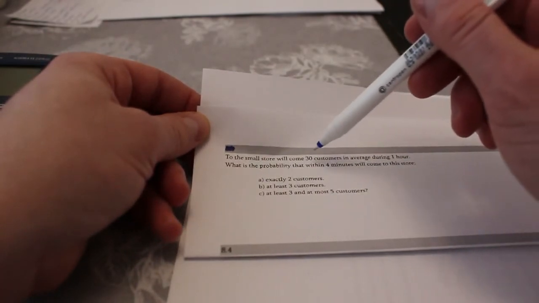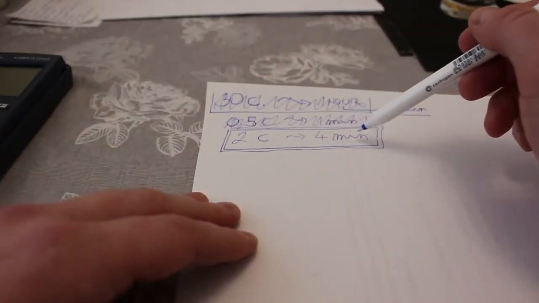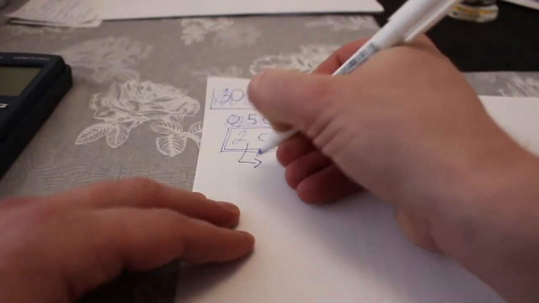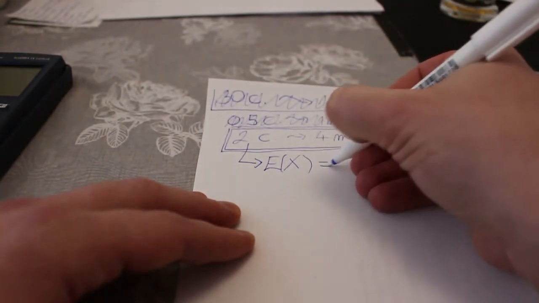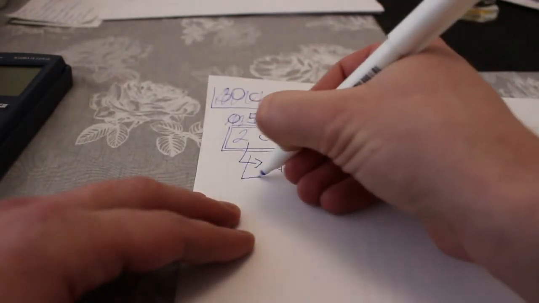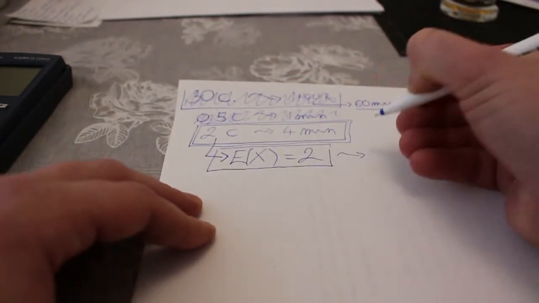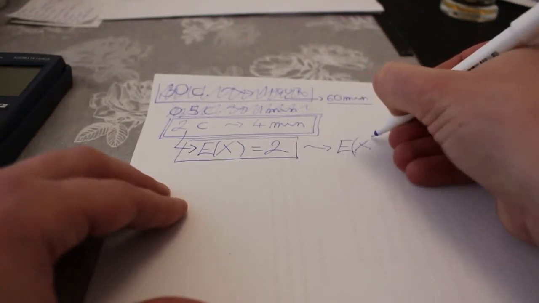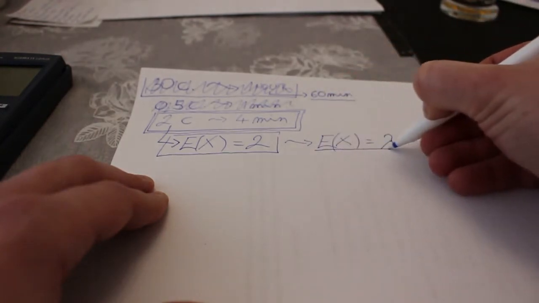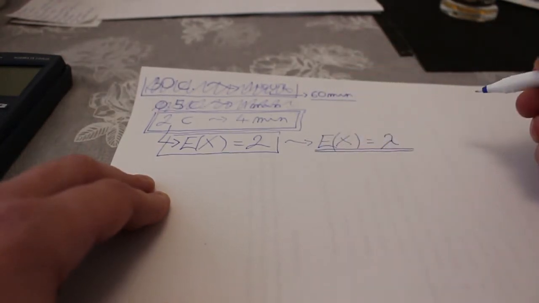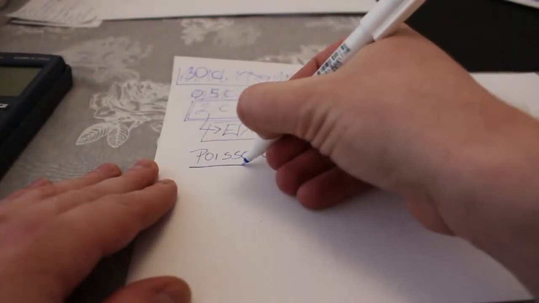It's important that 30 customers come on average during 1 hour. So 2 customers within 4 minutes, this is my expected value. I can expect 2 customers within 4 minutes. And if you check your formulas, you can find that expected value equal to parameter lambda is the case of Poisson distribution.